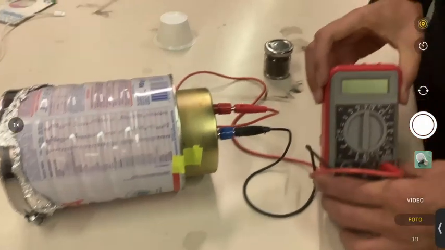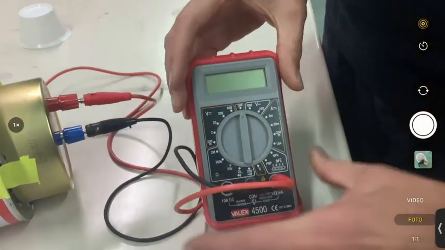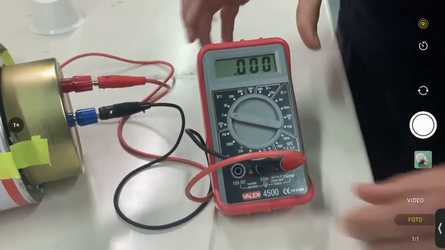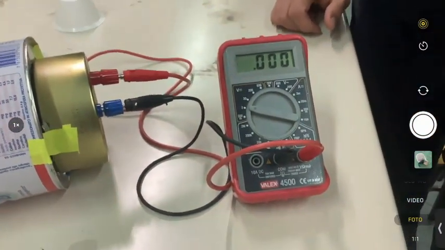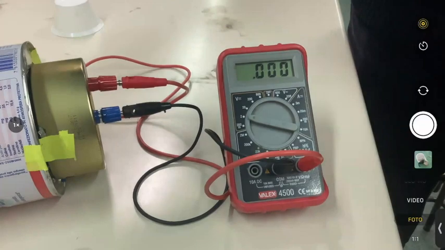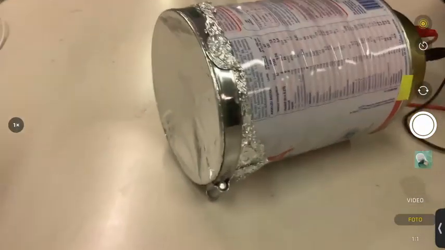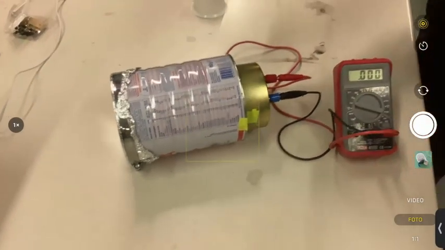So the thing is, we have to read here on the multimeter. We have to see also here together. Oh, perfect.